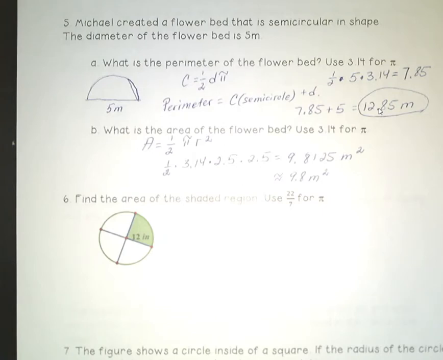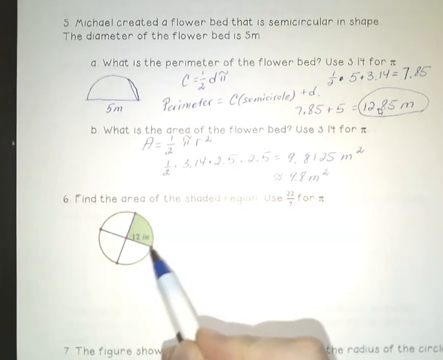Okay. Number 6, find the area of the shaded region. Use 22/7 for pi. In the shaded region, I see that this is a quarter of the circle shaded, so I'm going to use the formula for the area of the circle, and I'm going to take 1/4 of it, which is multiplying by 1/4.